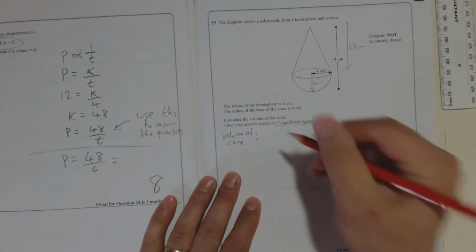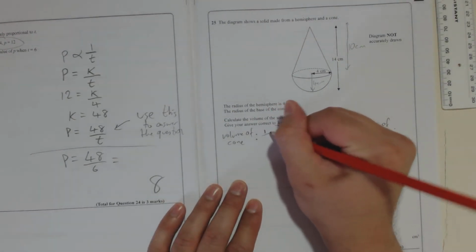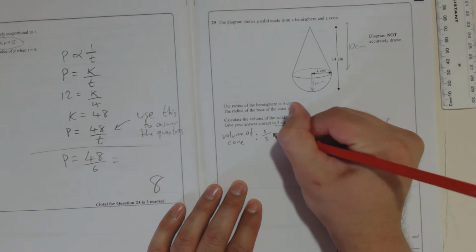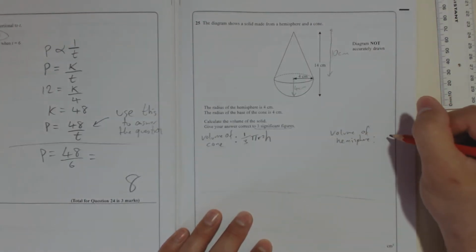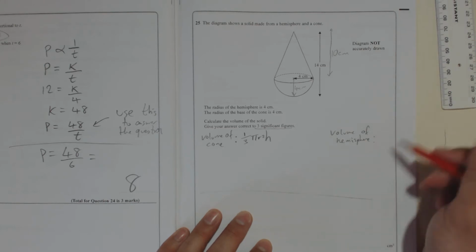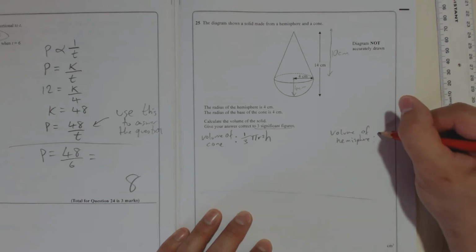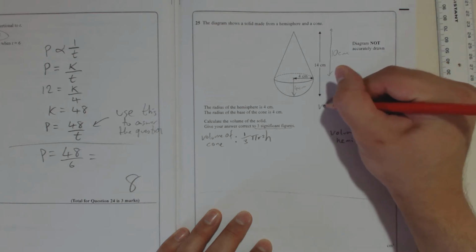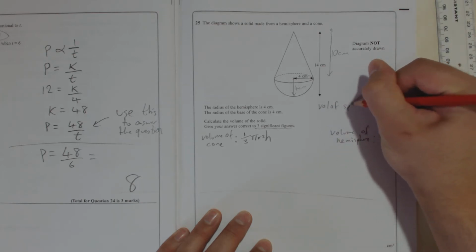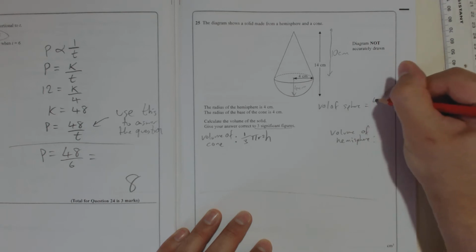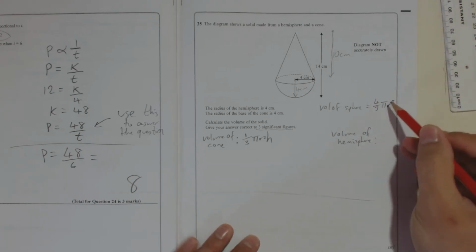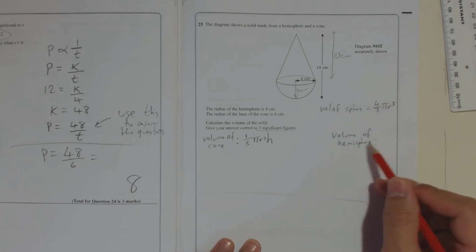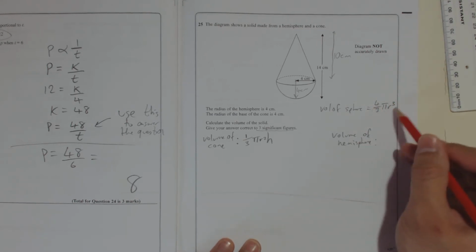So the volume of the cone was 1/3 pi r squared times h, and the volume of the hemisphere, now remember that's the entire sphere, volume of sphere is equal to 4/3 pi r cubed. Okay, now because we've only got half of that, it means we're going to divide that by 2.